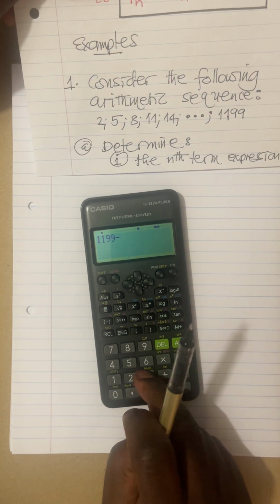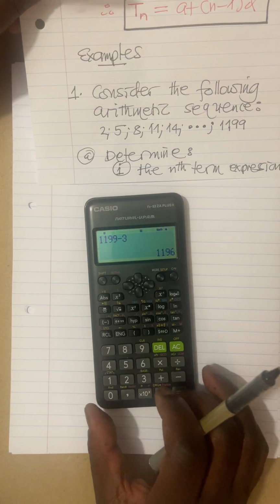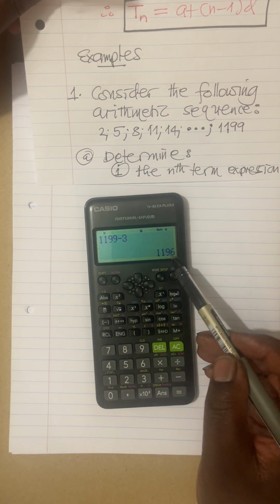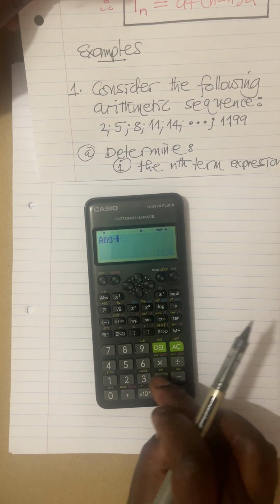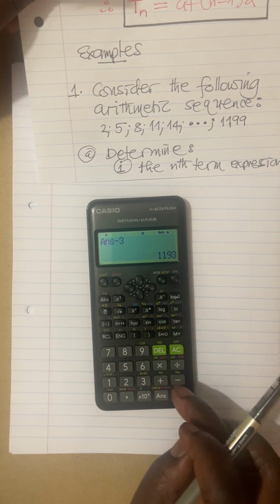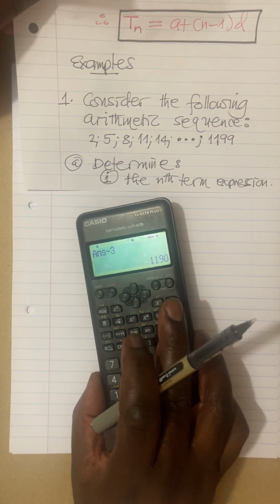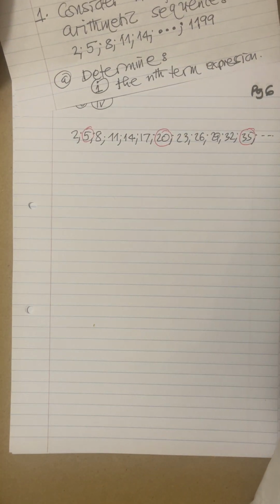So subtract 3. What is the answer? It's 1196, not divisible by 5, because the last digit is not divisible by 5. Subtract 3 again. 1193, not divisible by 5. Subtract 3. 1190. That one now is divisible by 5. So our last term is 1190.